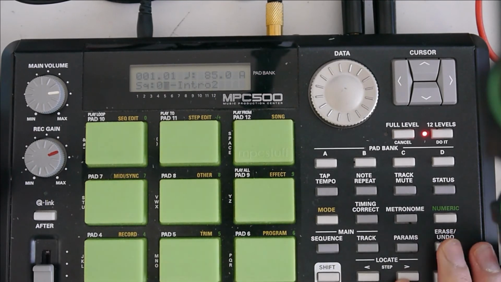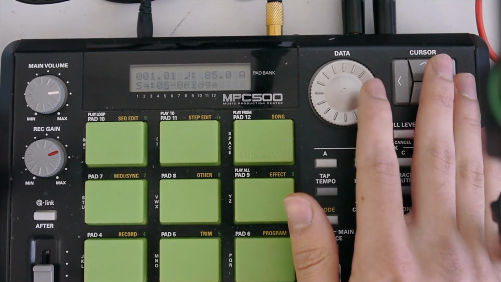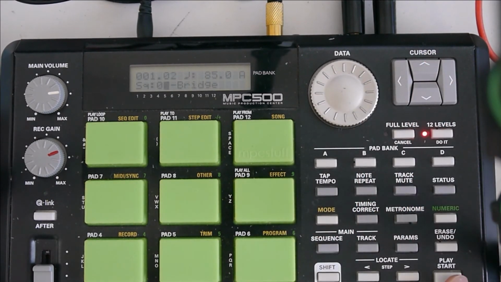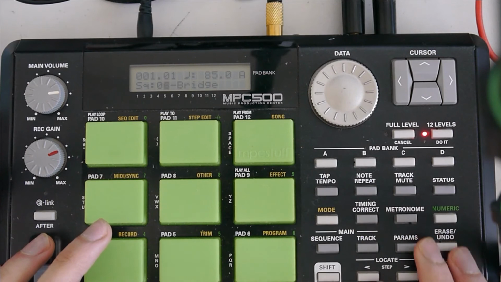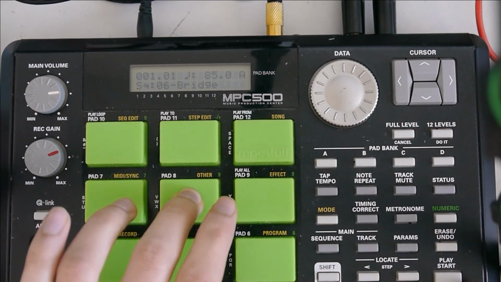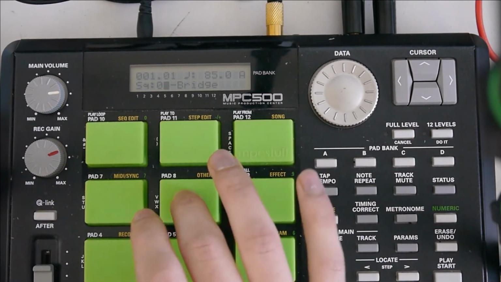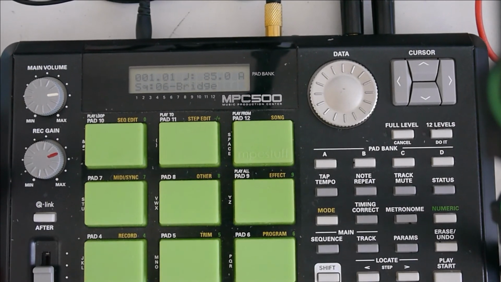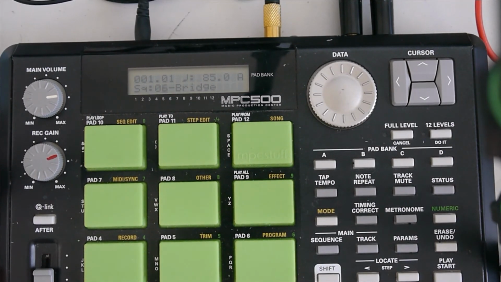And for the bridge, I feel like it stops too abruptly, so what I can do is add something from, let's say, pad 8. So let me just try this out.